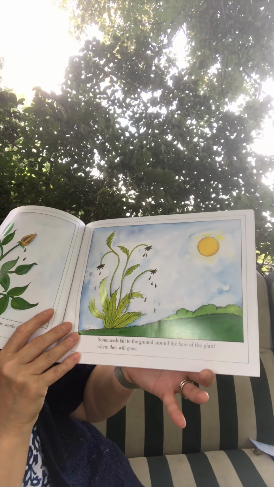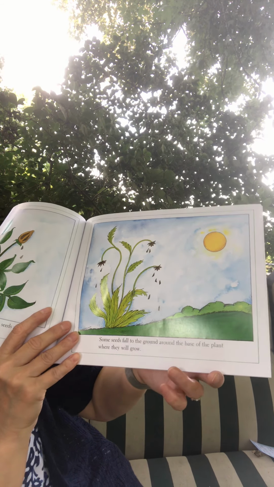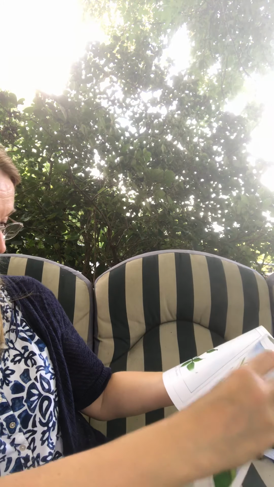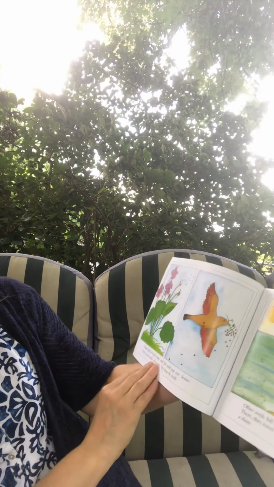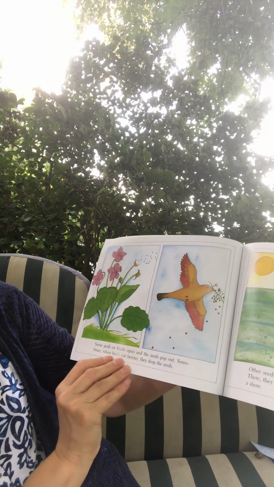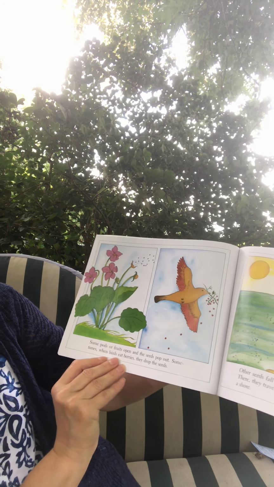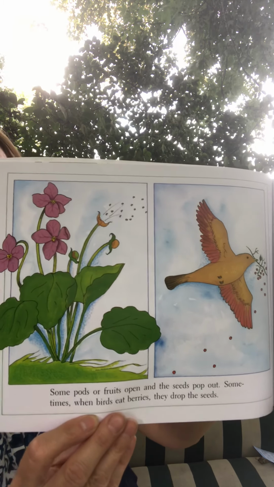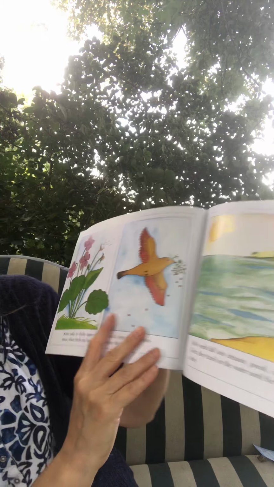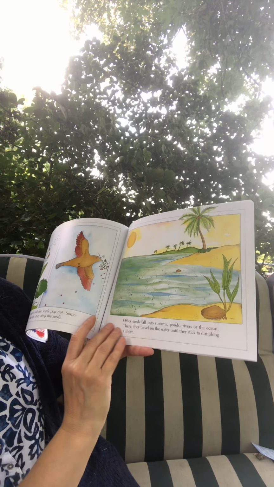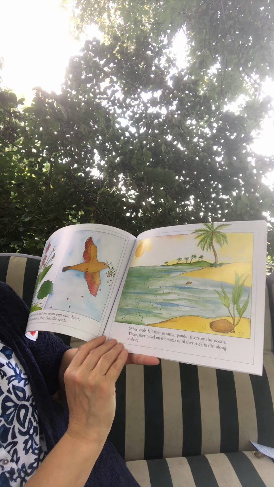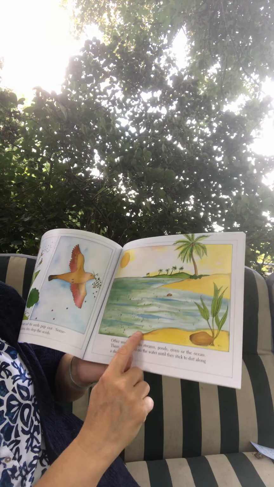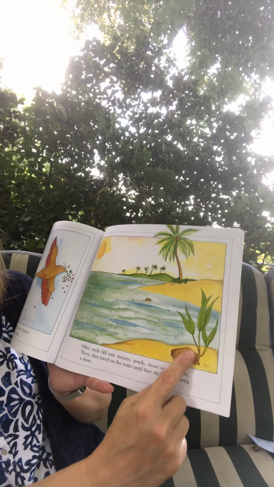Some seeds fall to the ground around the base of the plant, so they will grow there. Some pods or fruits open and the seeds pop out. Sometimes when birds eat berries, they drop the seeds. Other seeds fall into streams, ponds, rivers, or the ocean. There, they travel on the water until they stick to the dirt along the shore, just like this seed did, and now it's growing.